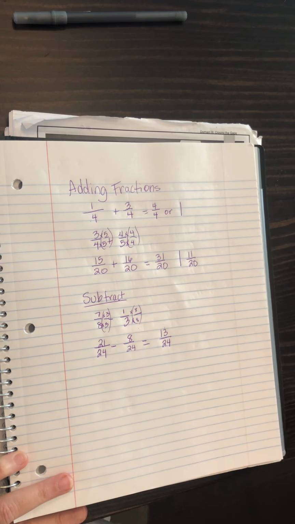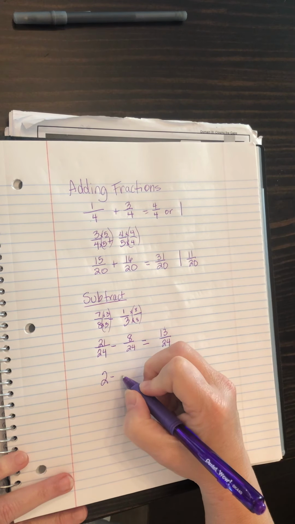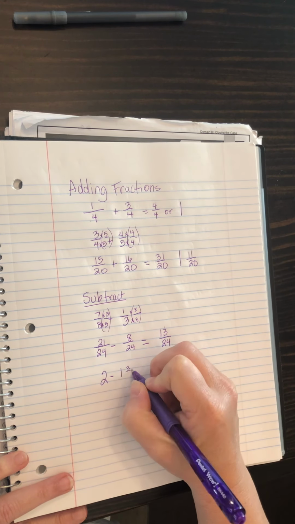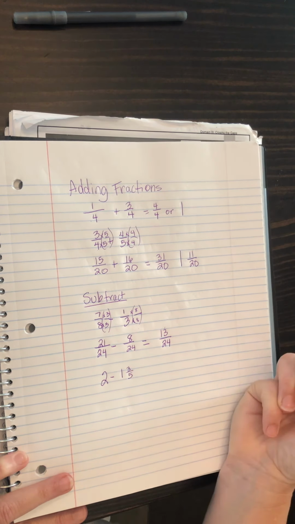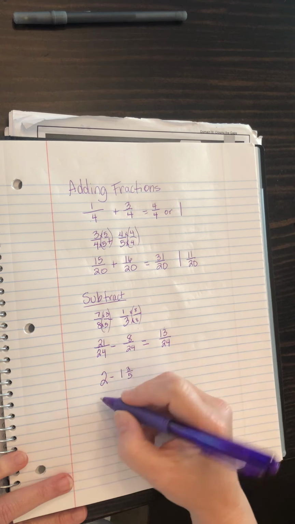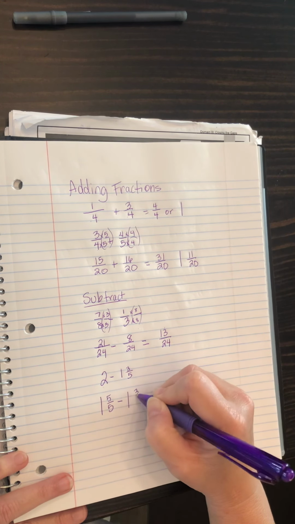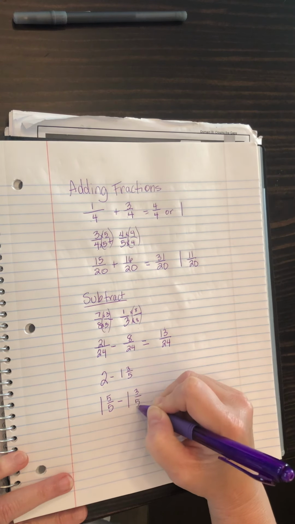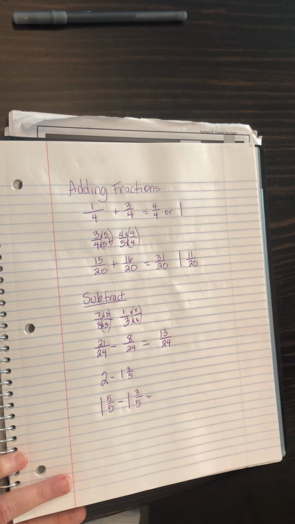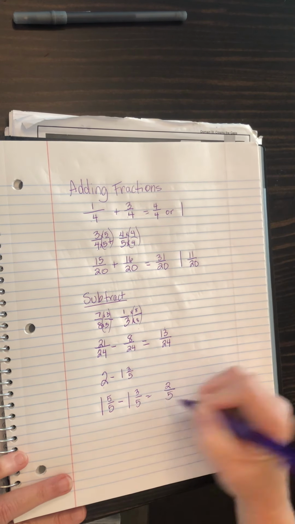Now, what if I have a whole number like 2, and I want to take away 1 and 3/5? Okay, well, I have to think to myself, 2 wholes is like 1 and 5/5. Now I can take away 1 and 3/5. So I subtract my whole numbers, that leaves me nothing, and 5/5 minus 3/5 gives me 2/5.